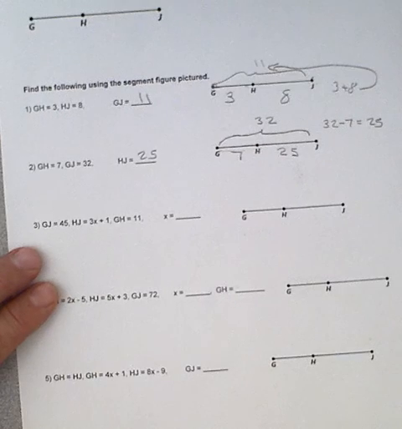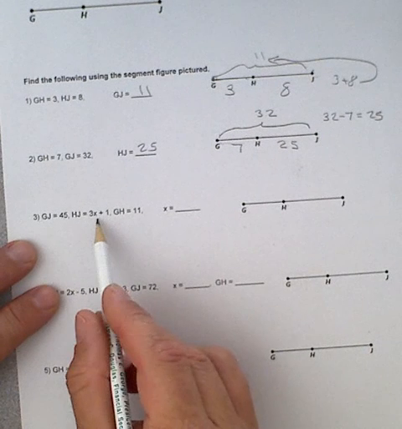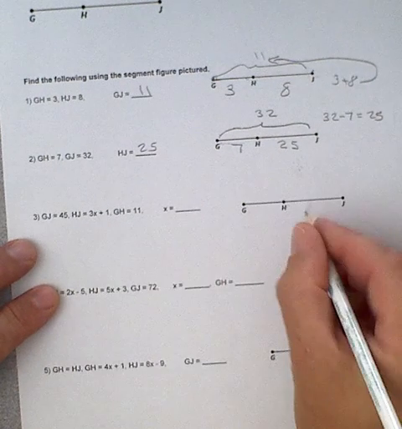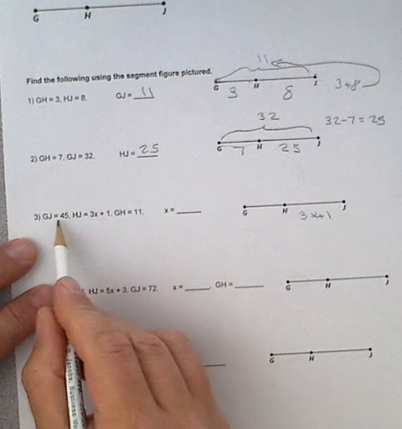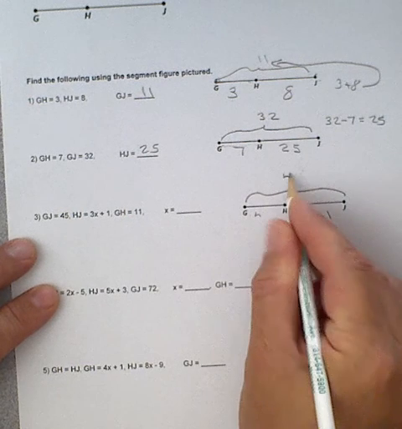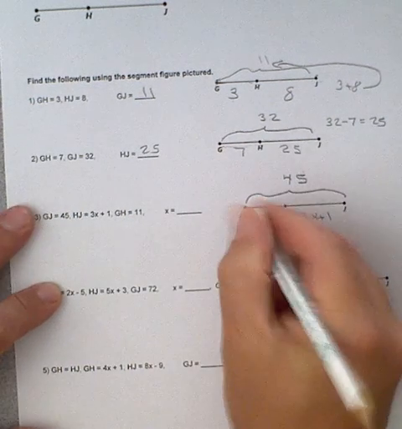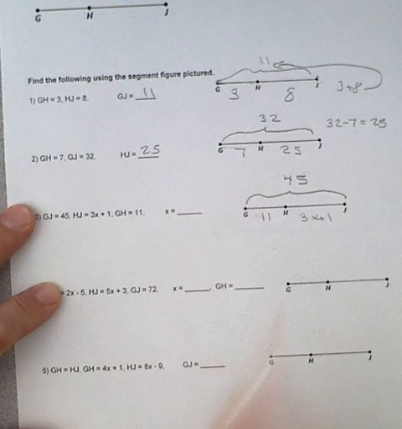The next problem has a little bit of algebra in there. There's an algebraic expression here for HJ, 3x plus 1. Label the picture. GJ is 45, so that's from here to here, 45, and GH is given to be 11.